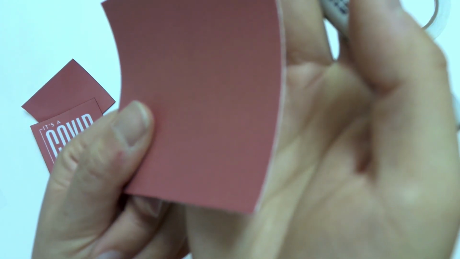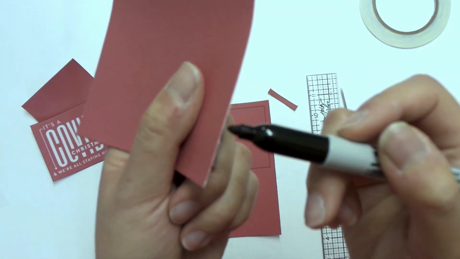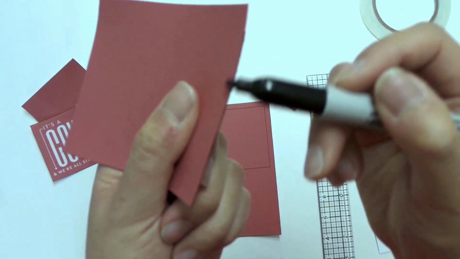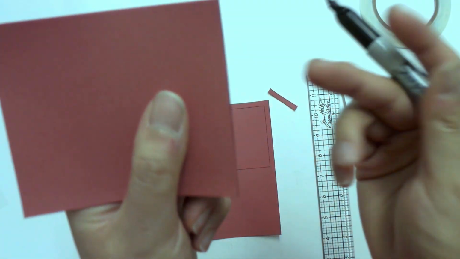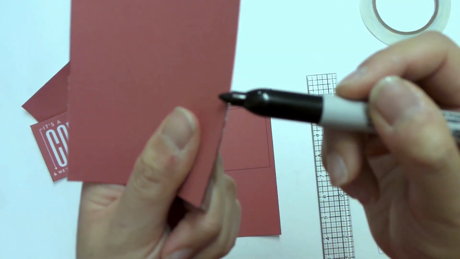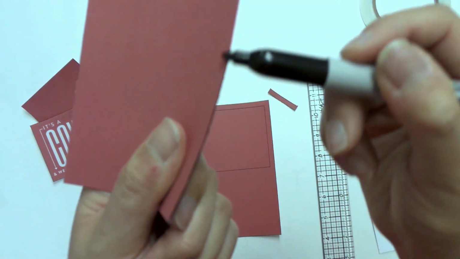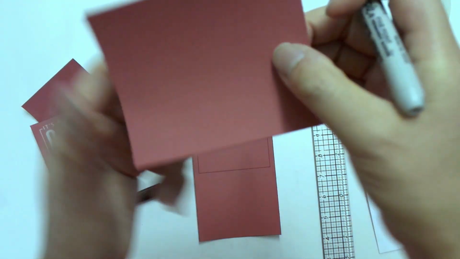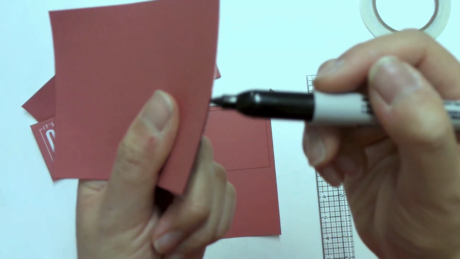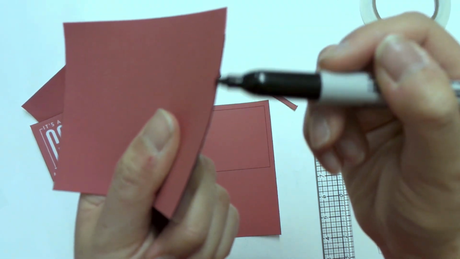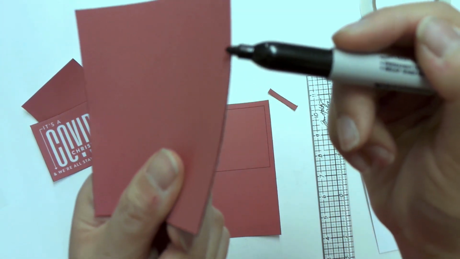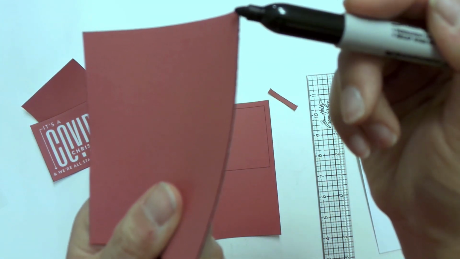That's really hard to focus, but you can see the white core there. So all you need to do is run the marker along that edge, and that cleans up the edge so that the white core doesn't show as much when you're layering your pieces on. In the interest of saving time, I did all of my other pieces already off camera. So if you've noticed that they all have black edges, that's because I've already done this step to the rest of my pieces.